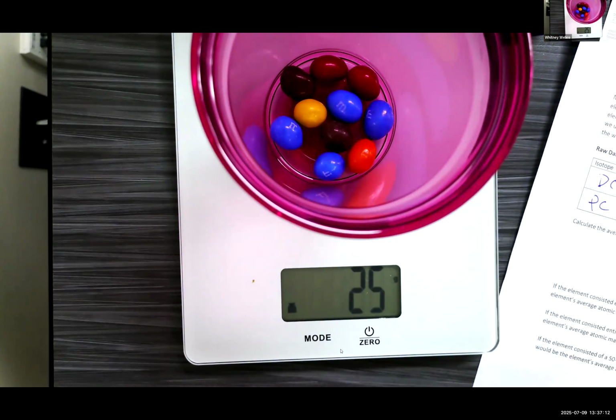So on my paper, I need to put the weight of each individual one. It's an average because they are so different. Some may be 2 grams, some may be 3 grams. So what is the average of each individual piece in here? Yeah, 25 divided by 10 is 2.5 grams.